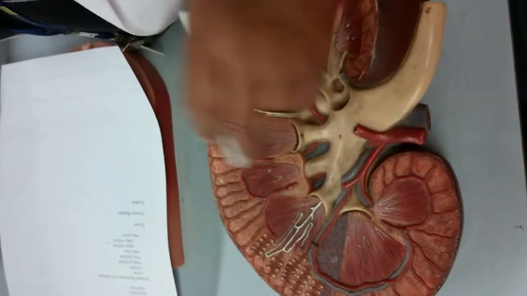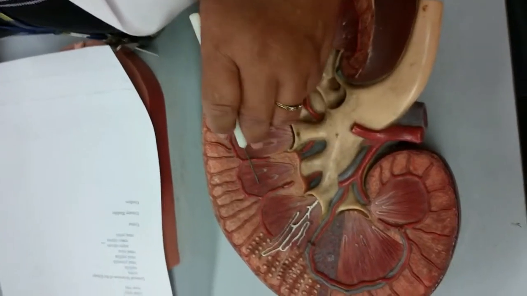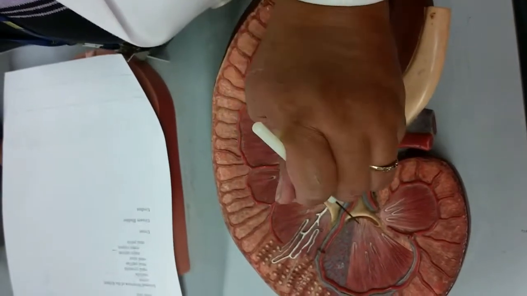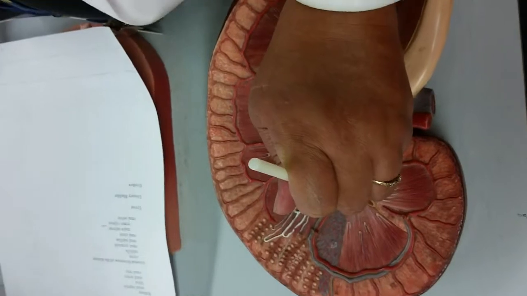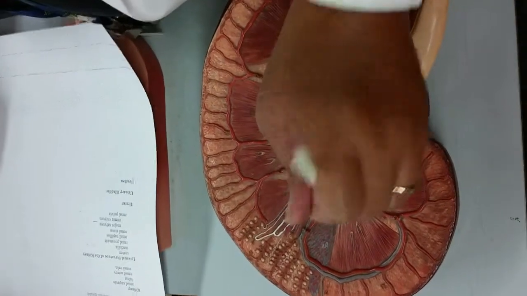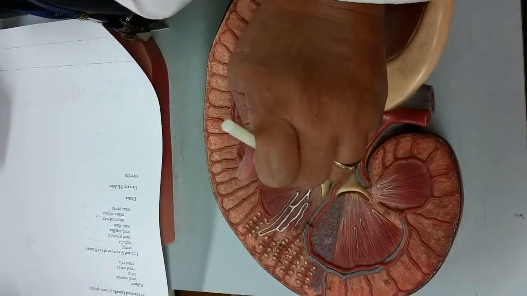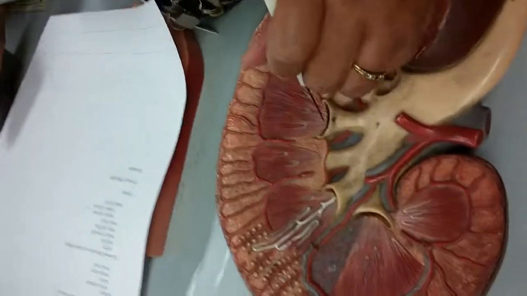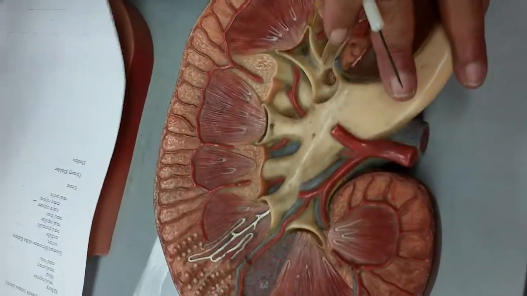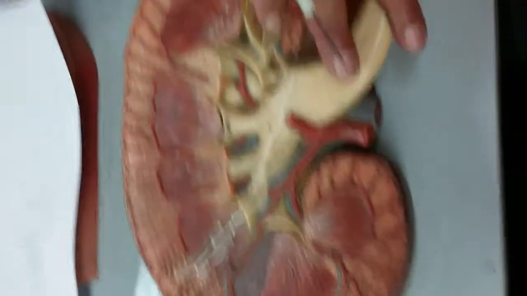And I said in the lecture it's not mentioned, so you don't have it, but in the lab you're responsible for it. At the tip of each renal pyramid would be the renal papilla. That's where the urine drains out. Renal papilla, at the tip of the renal pyramid. And then you have some sinuses. Sinuses are actually cavities that collect the urine.